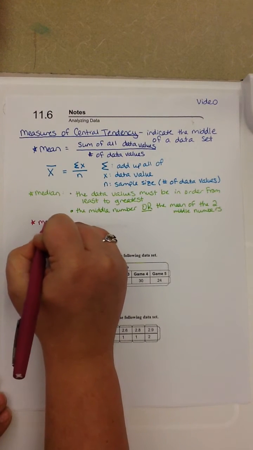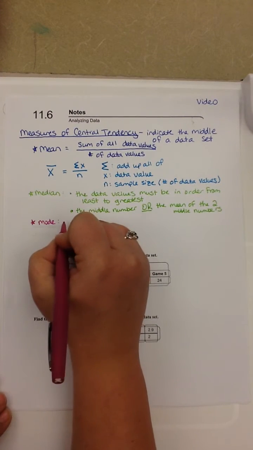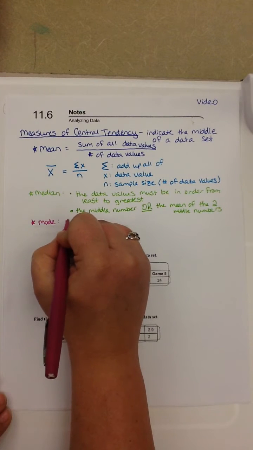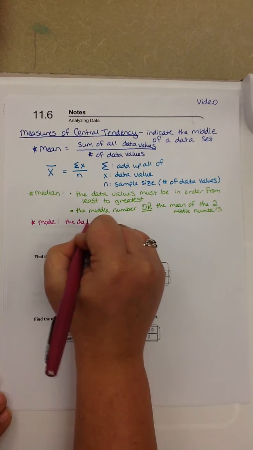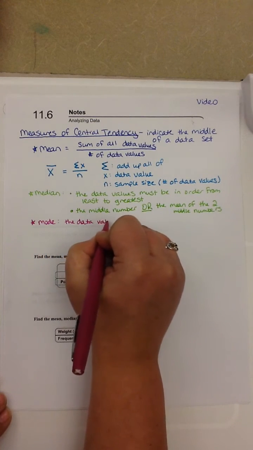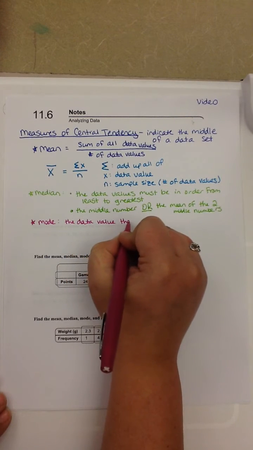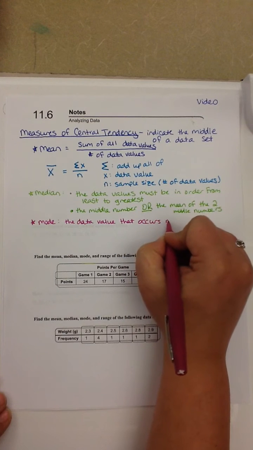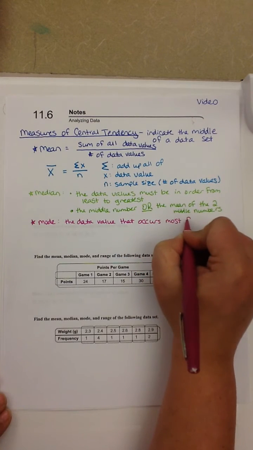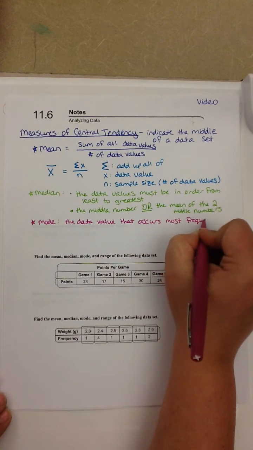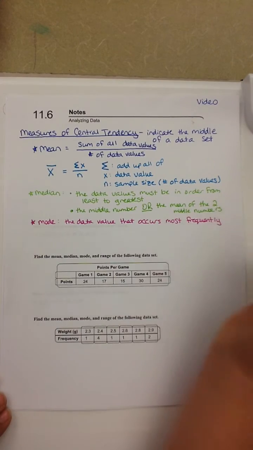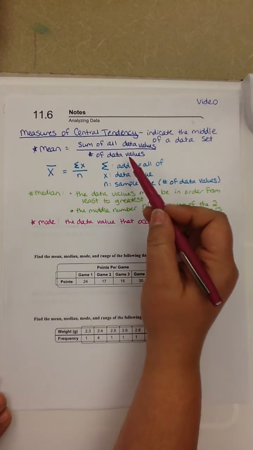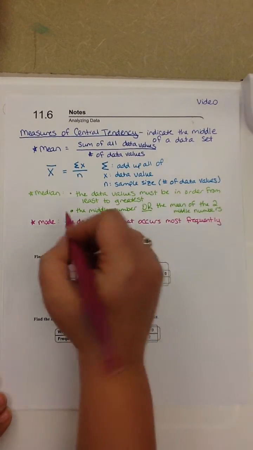And then mode is our last measure of central tendency. Mode is the data value that occurs most frequently. Okay, so mean, there's just going to be one. Median, there's just going to be one.